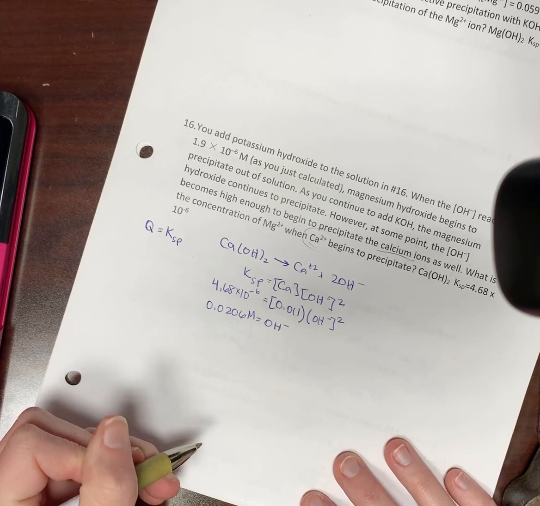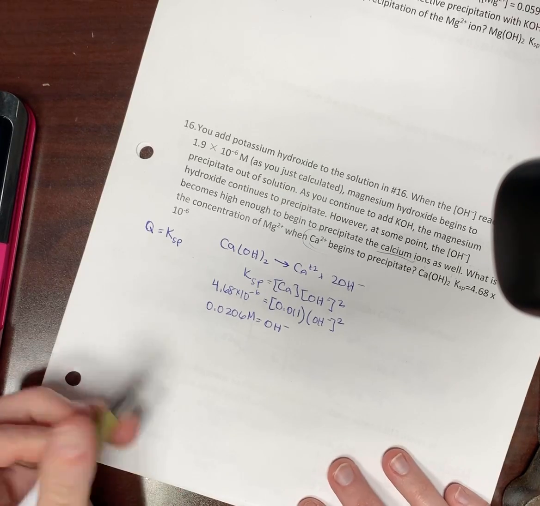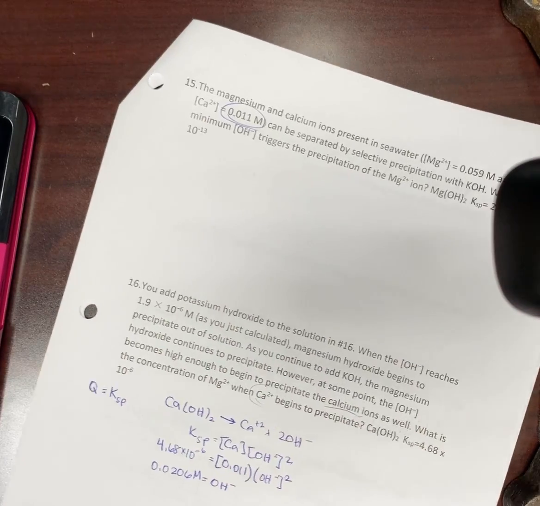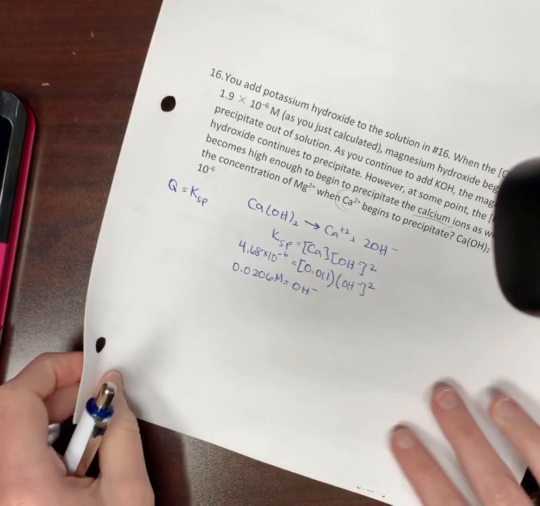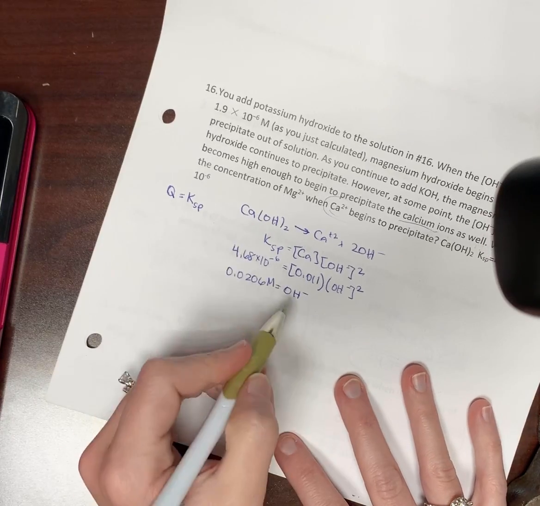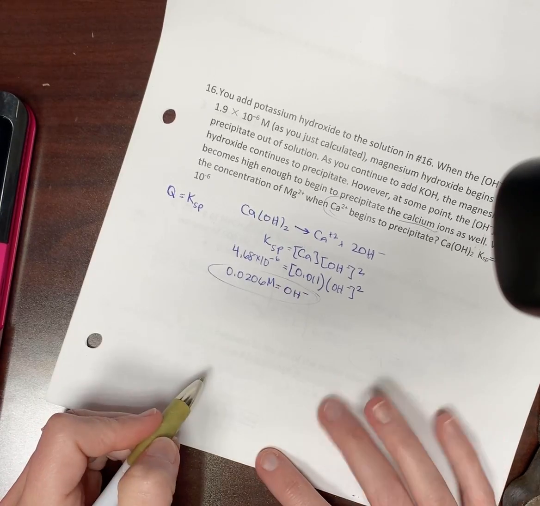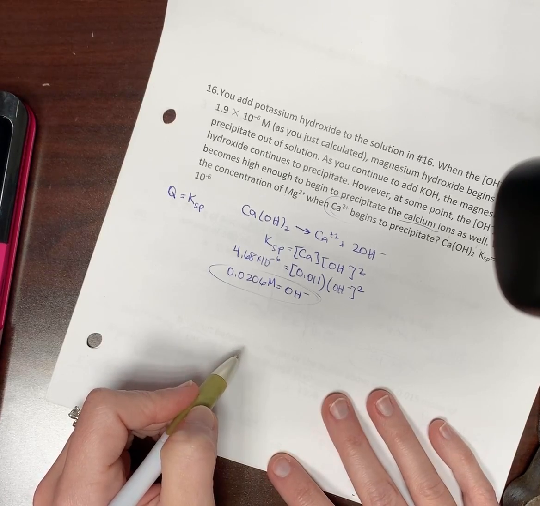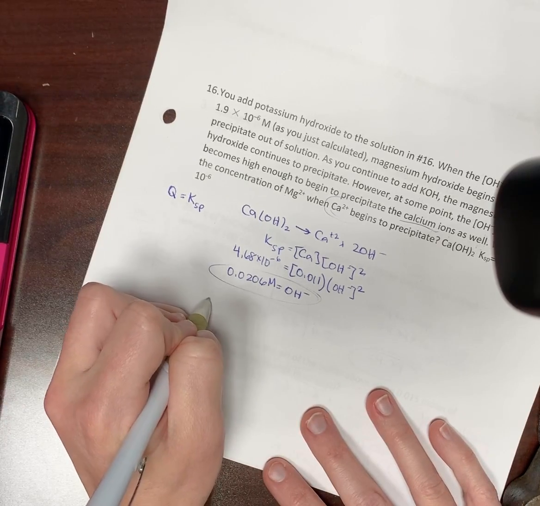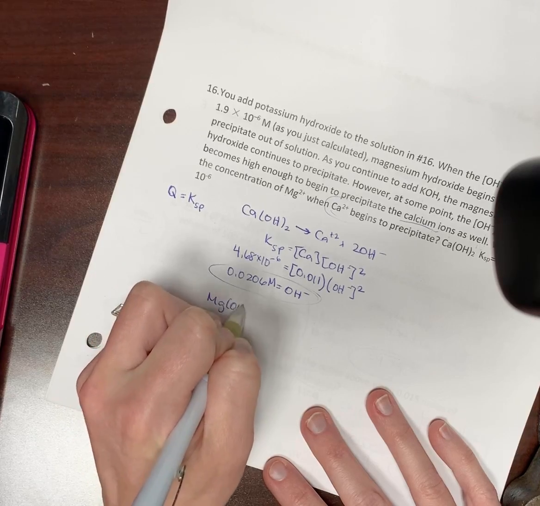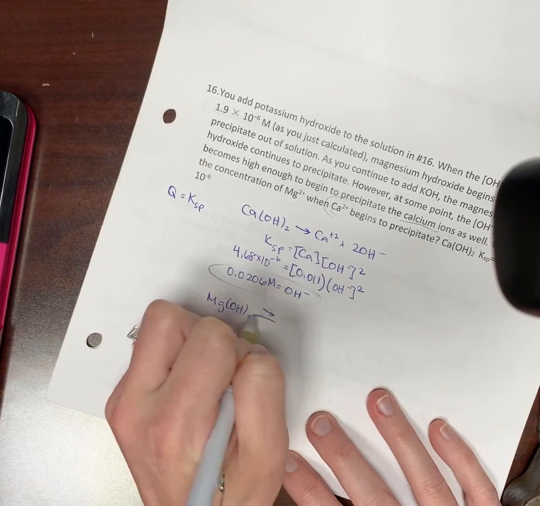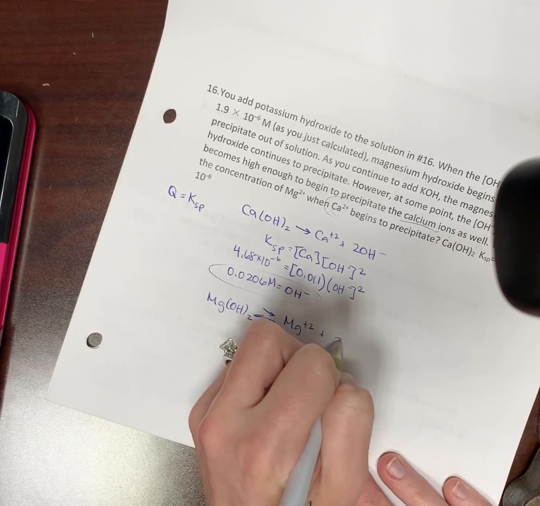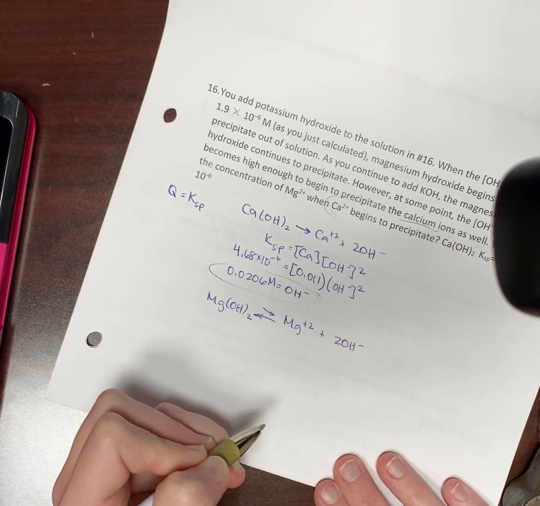All right, now we go back and we use this precipitation equation. So we needed this hydroxide concentration because this is now our hydroxide concentration in the solution. So we know that our magnesium hydroxide dissociates into magnesium and also two OH minus.